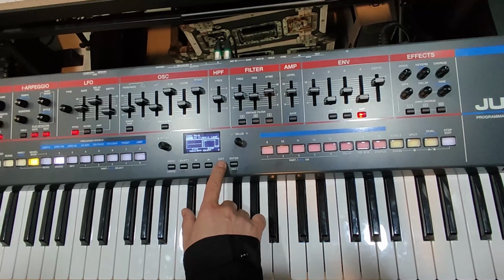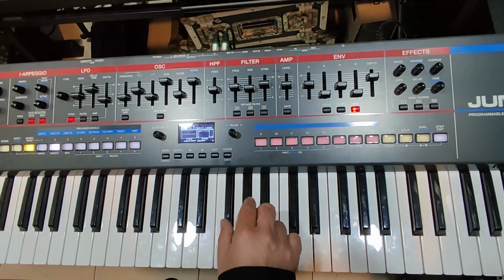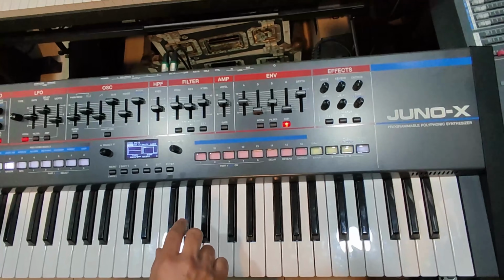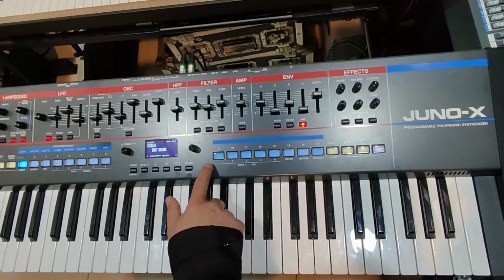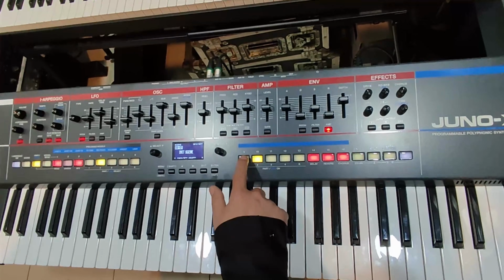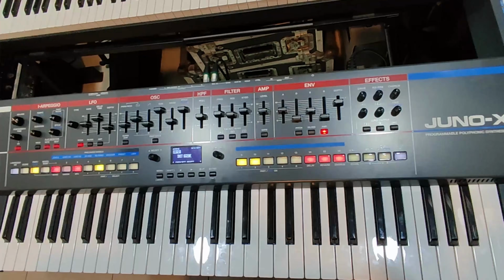Now let's go back here to the right. Here we can exit. And at this point, after enabling listening to both parts 1 and 2, let's listen to the result.